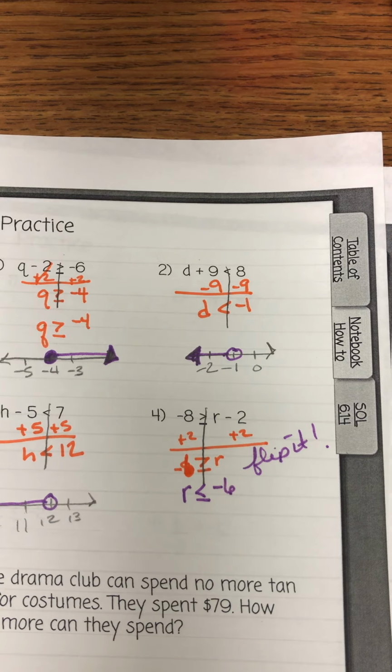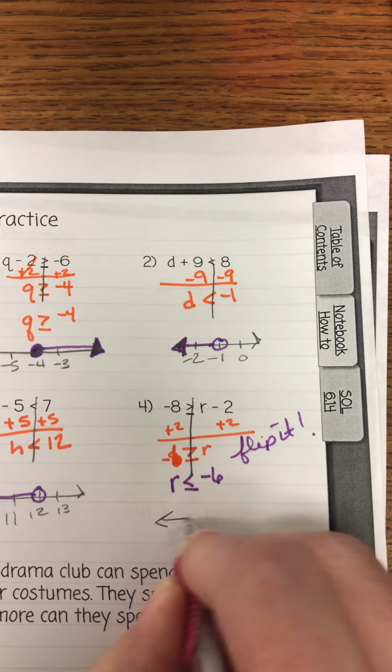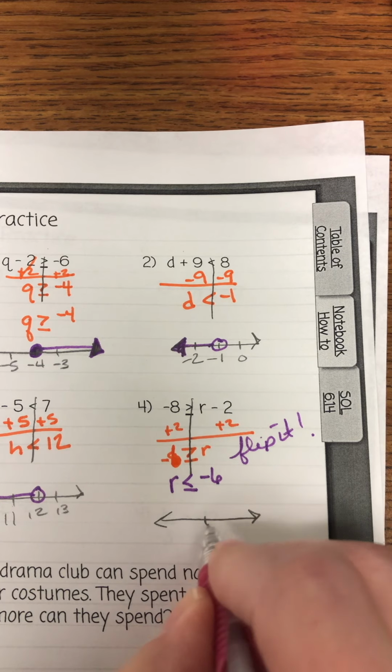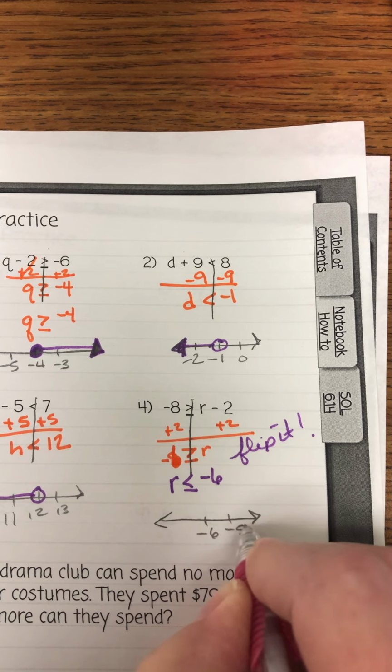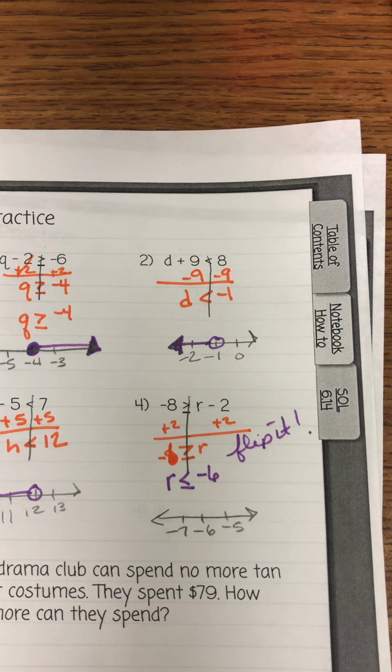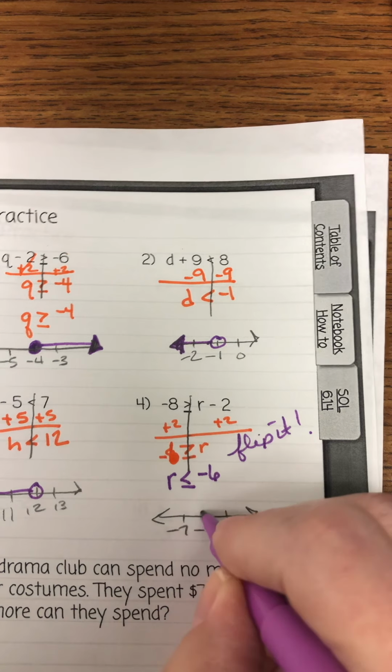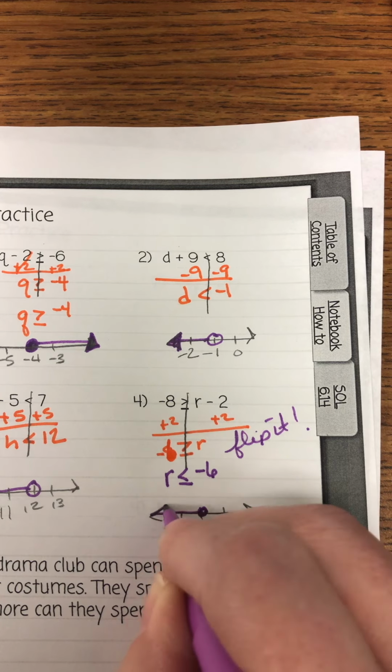And remember, we're flipping it like a pancake. Everything gets flipped. So you have -6, -5 and -7, open or closed? That's right, it's closed. And we're going to graph to the left.